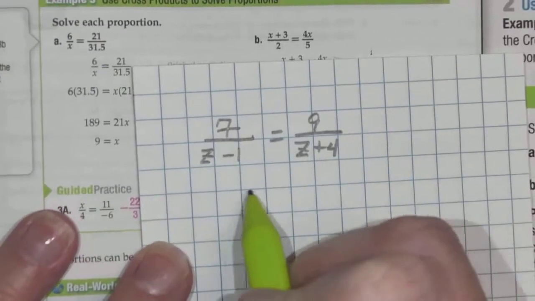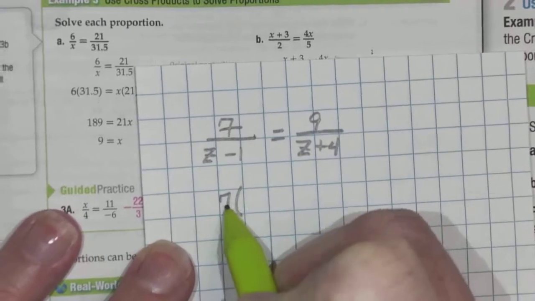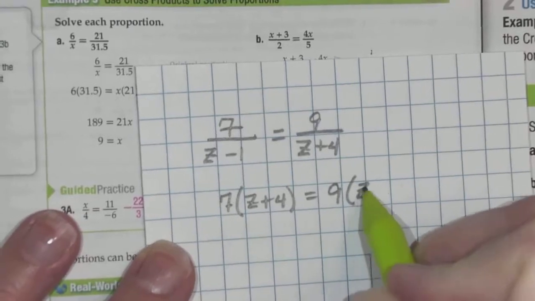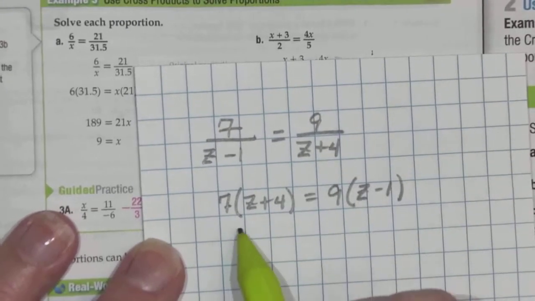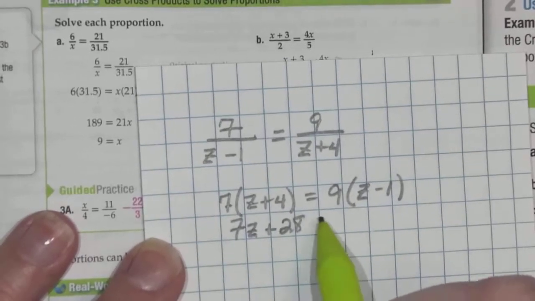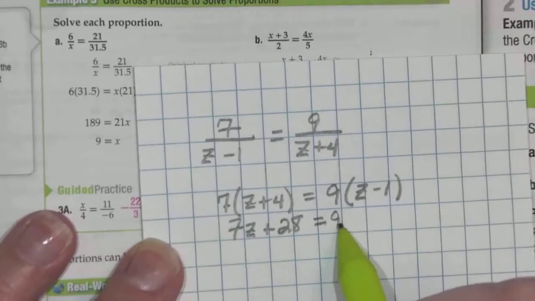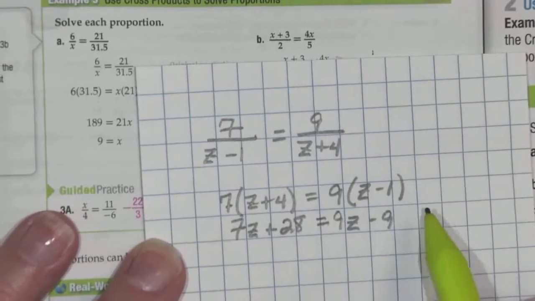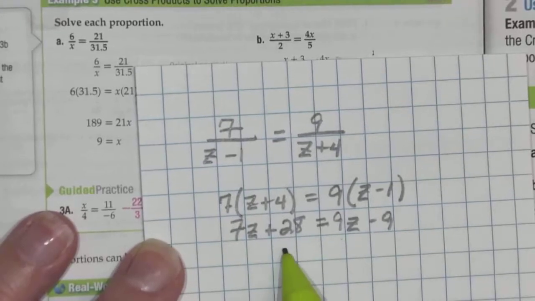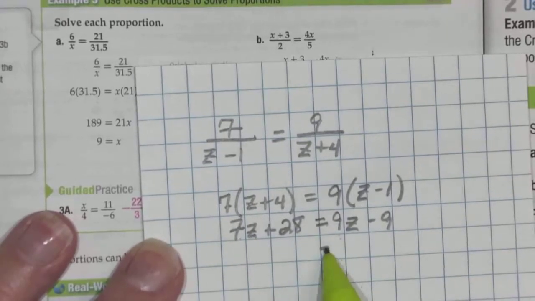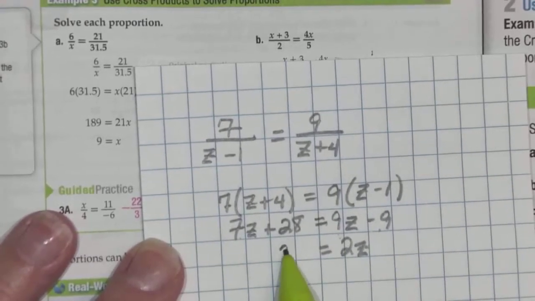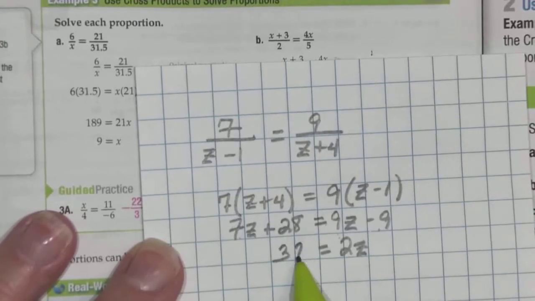So 7 times z plus 4 equals 9 times z minus 1. Okay, we're going to distribute, and we're going to get 7z plus 28 equals 9z minus 9. All right, now we can bring the z's over here. It doesn't really matter which side you go to, but we're going to subtract 7z from both sides, and we're going to get 2z over here. We're going to add 9 to both sides and get 37 over here.